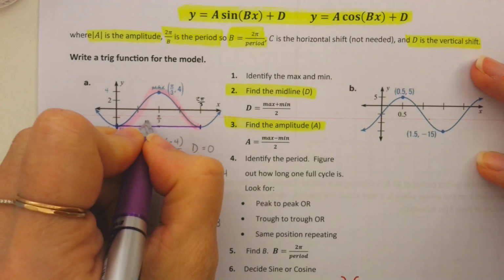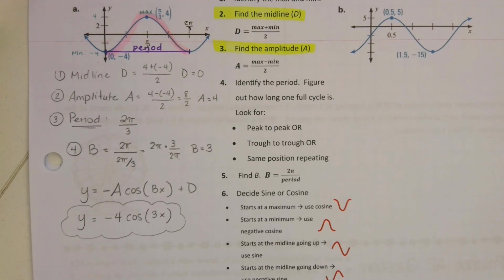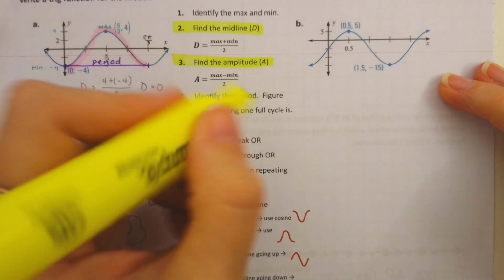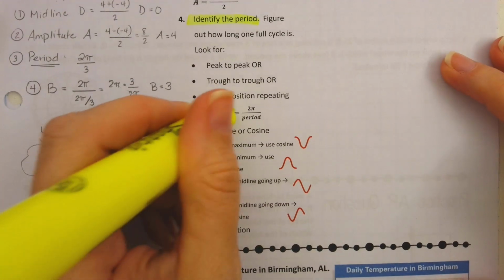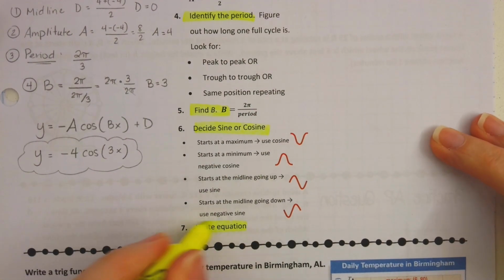I forgot I wanted to write the word period here. Okay, that wasn't too bad, was it? Especially opposite of what we've been doing with graphing. Okay, so we found the midline, we found the amplitude, we figured out the period, and we found B, and then we decided whether it was sine or cosine, and then we wrote our equation.